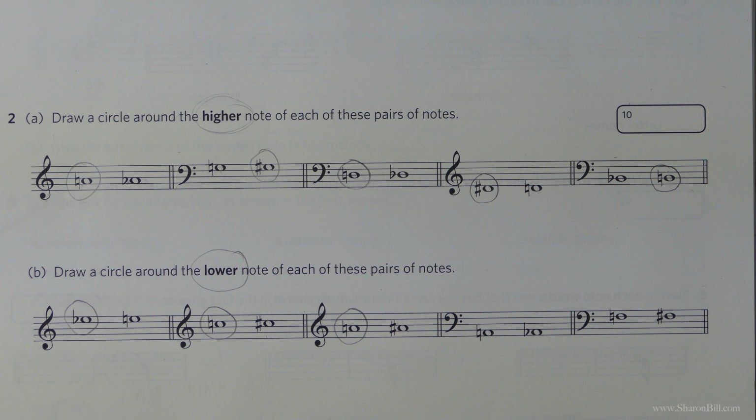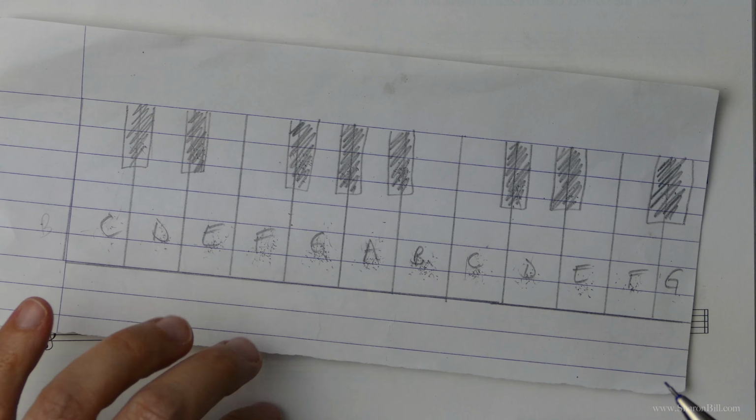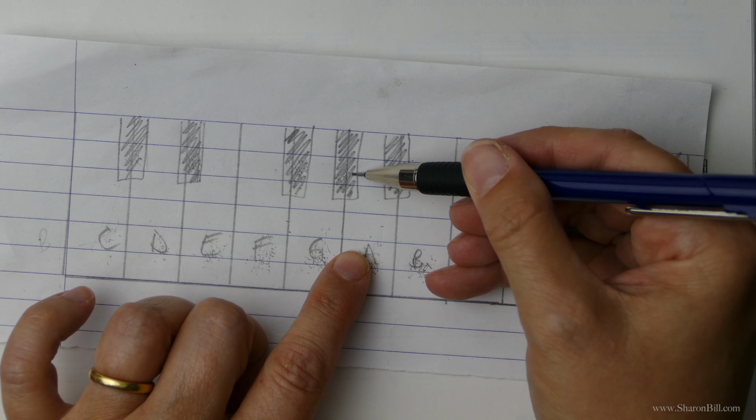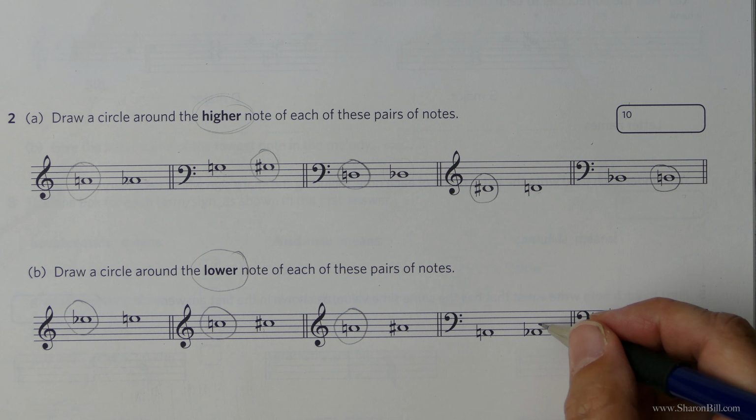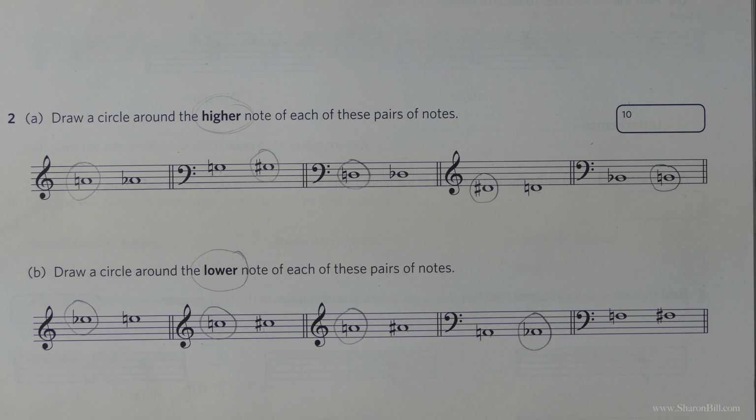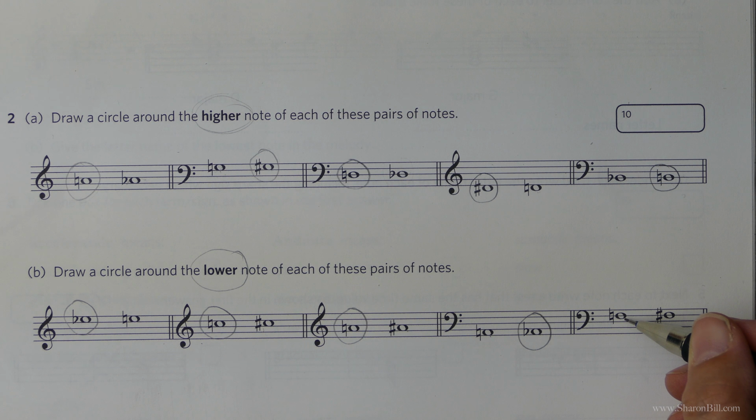That's the natural. We have here now in the bass clef an A natural and an A flat. So A natural, A flat. We know that a flat lowers by a semitone, and therefore the flat must be the lowest. And then in the last part of this question we have an F natural and an F sharp.